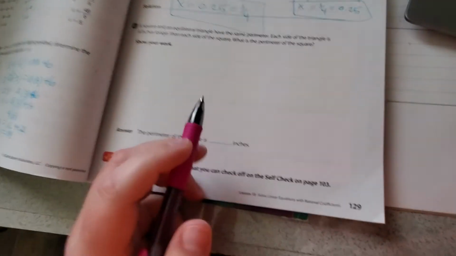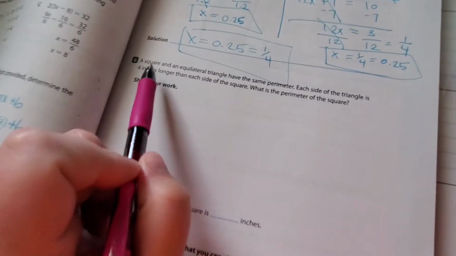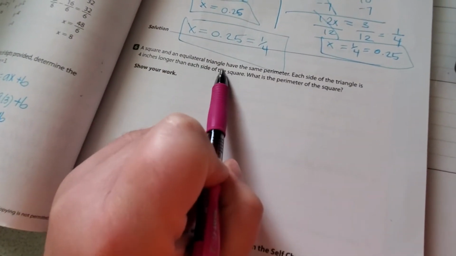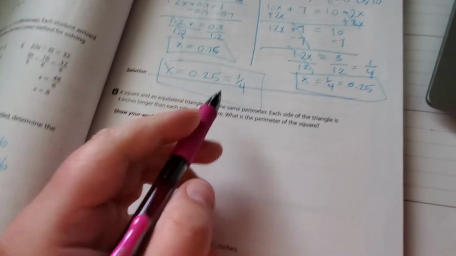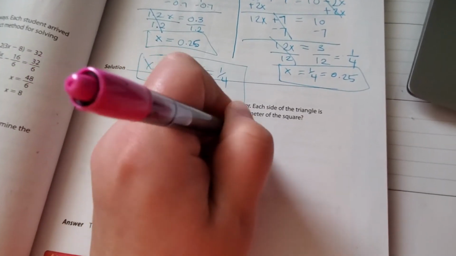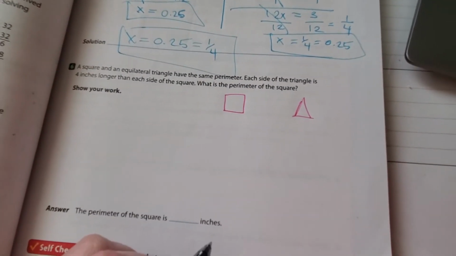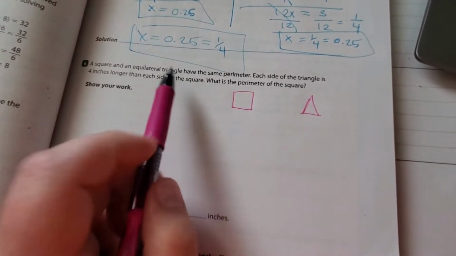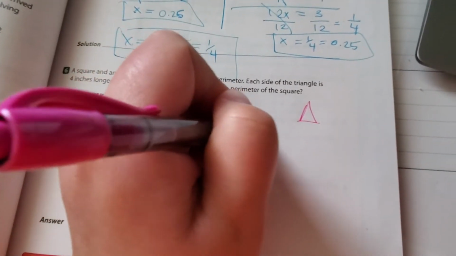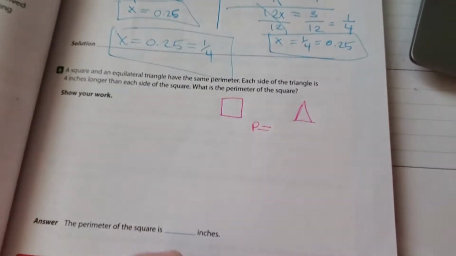I'm taking a look at number 6 on page 129. It says a square and an equilateral triangle have the same perimeter. Okay, like I said, I always draw a picture just so I can have something to look at, right? A square and an equilateral triangle have the same perimeter, okay? Their perimeters are equal to each other.